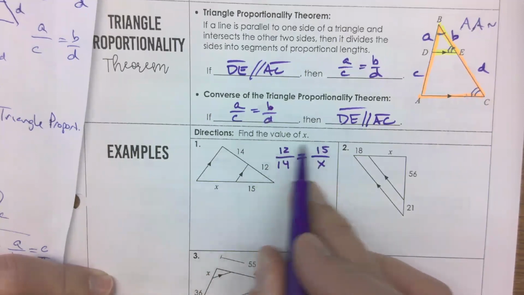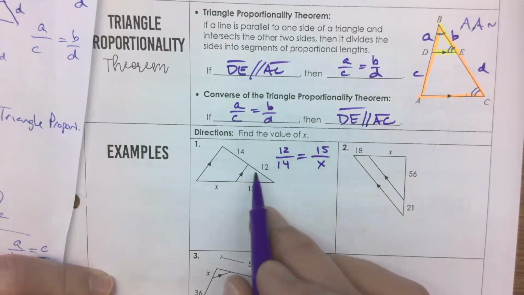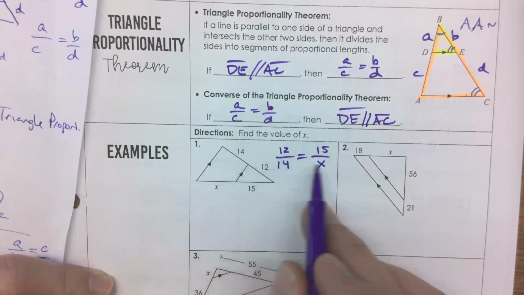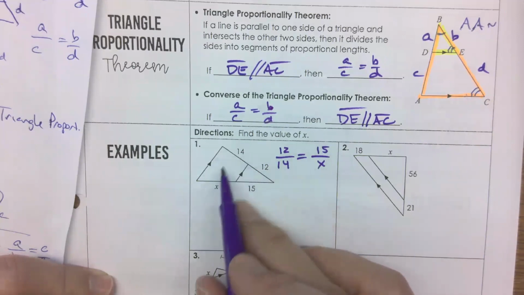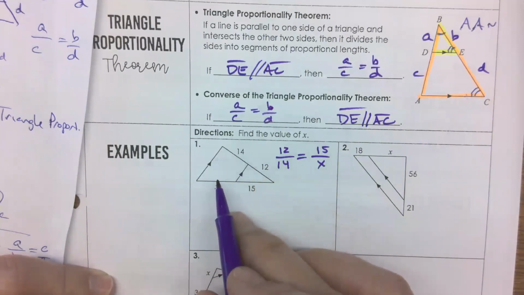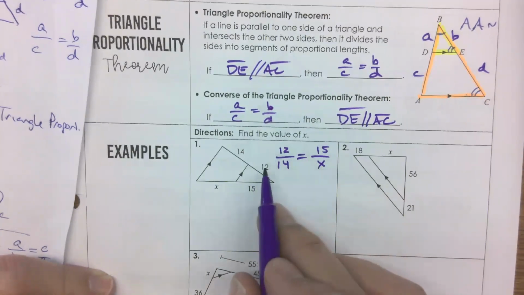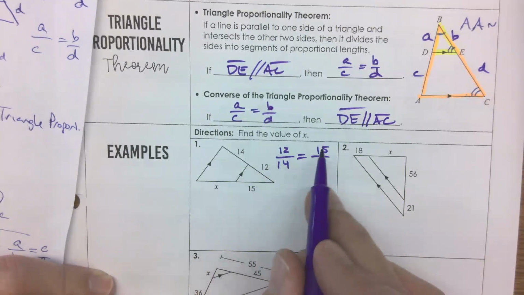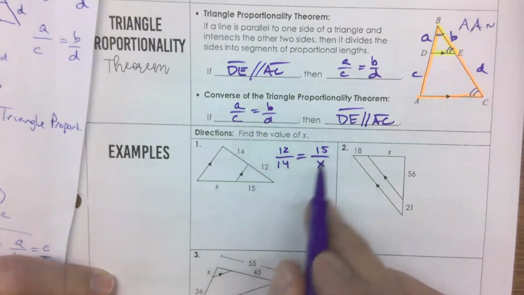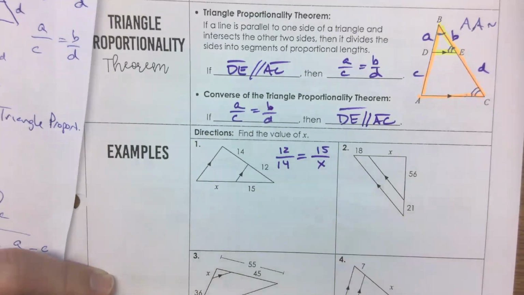12 and 15 have something in common. They're both part of the little triangle. 14 and X have something in common. They're both part of the swath down here. 12 and X have nothing in common. 15 and 14 have nothing in common. That's how I know the proportion's been set up correctly.